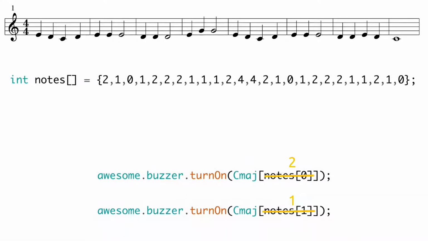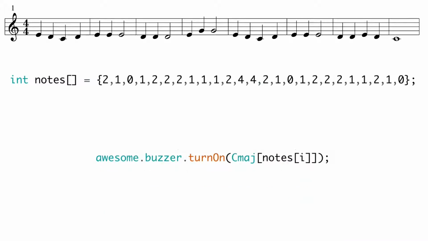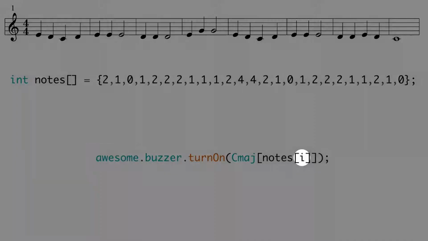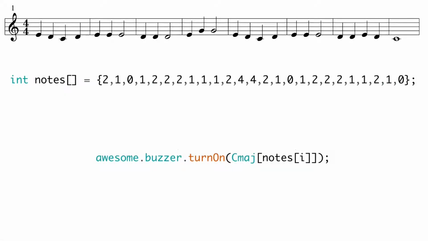notes array. We could repeat this line of code once for each note in the song, but that would be a lot of work. We'd end up with tons of code, and it would be hard to read. That means it would be easy to make mistakes and hard to debug the code. It would be way easier to use a variable, like i, to set the index. Then we could use a for loop to repeat this line of code. Every time it loops, we can increase the index and gradually play the whole song, one note at a time.